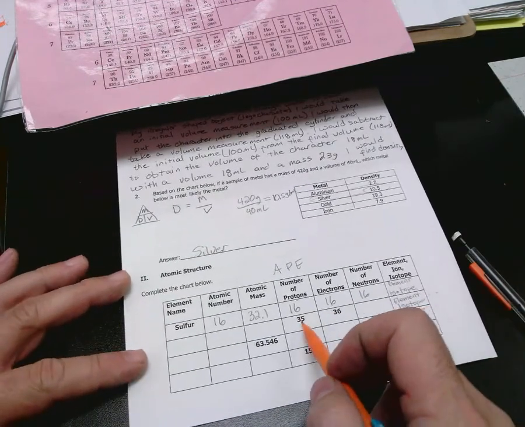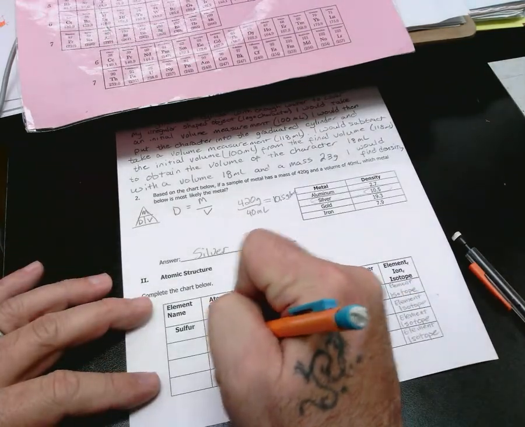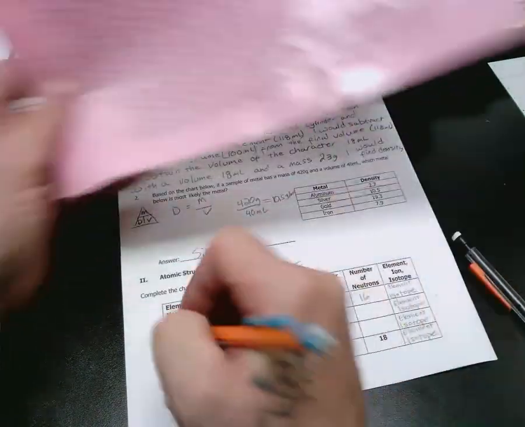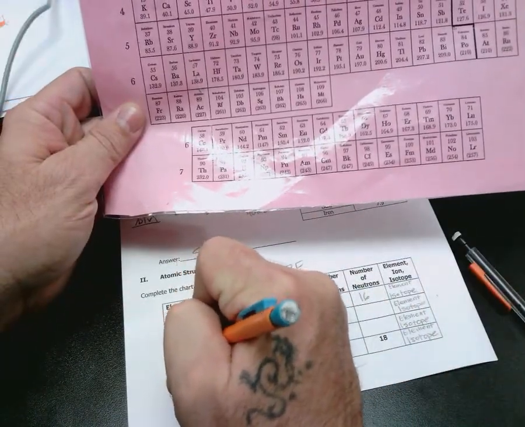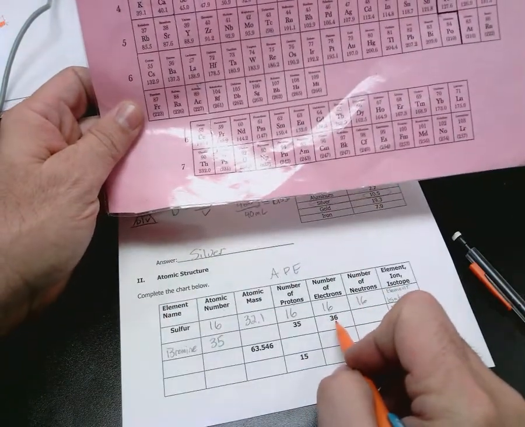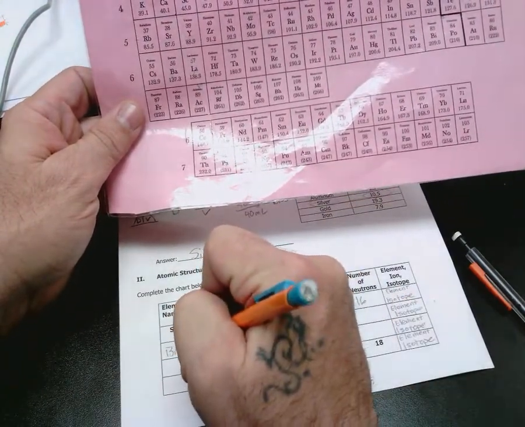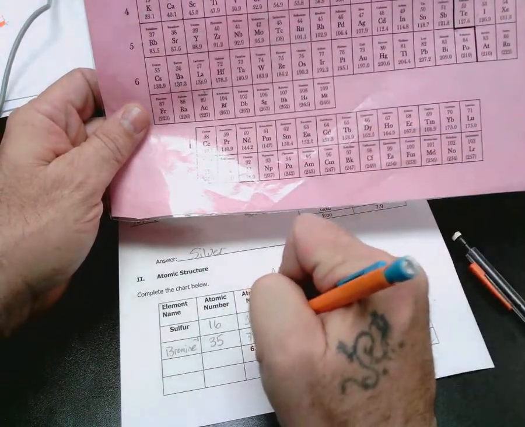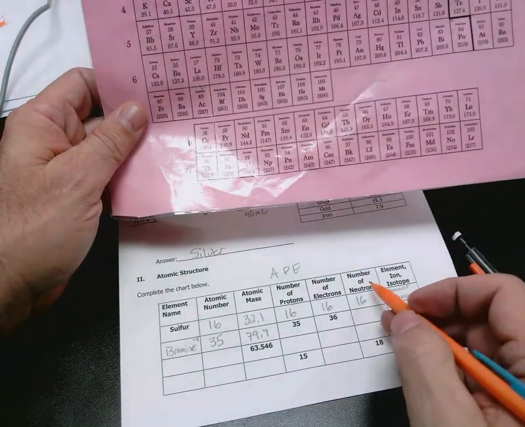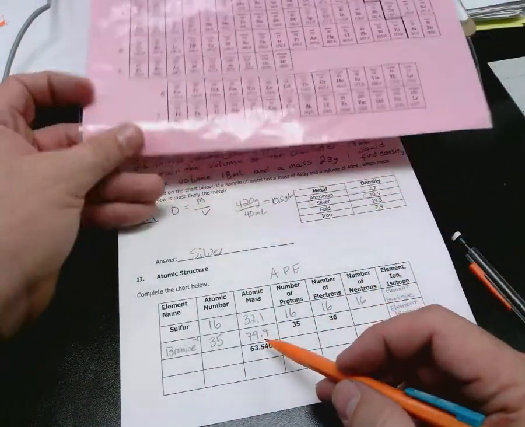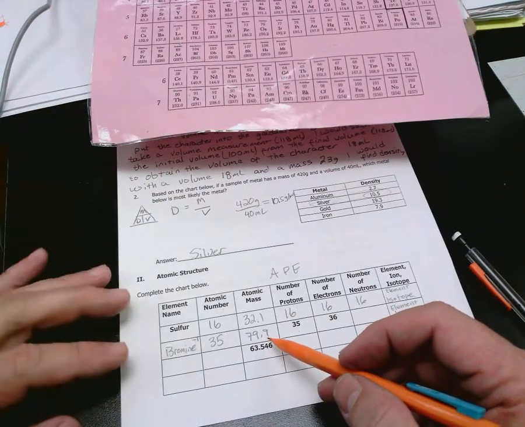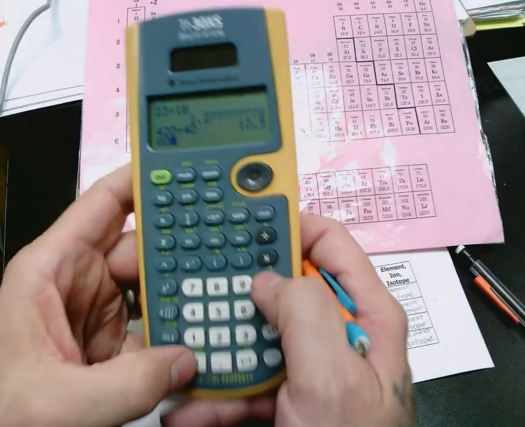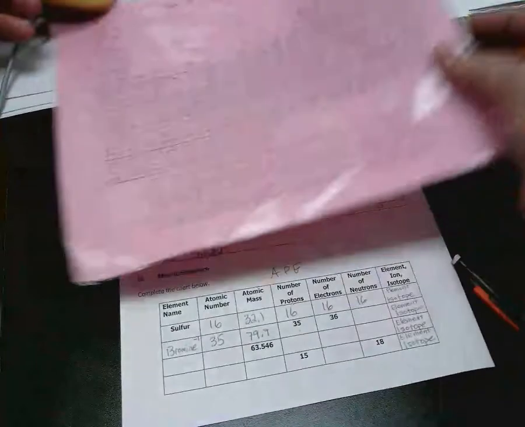Okay, number of protons, 35. That means its atomic number is 35, which means it is bromine. Because it's got one more electron than protons, I know that it's charged -1. Its atomic mass, bromine, is 79.9. For the number of neutrons, if I take the most common isotope of bromine, which is bromine 80, it would be 80 minus 35, which equals 45. So this has 45 neutrons.